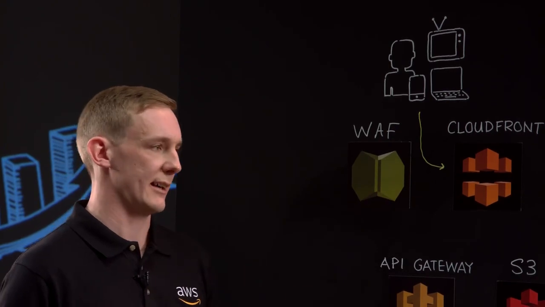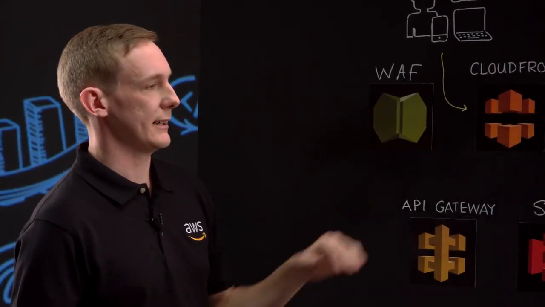So if you think about providing that first-class user experience that I mentioned earlier, if we're loading images, we want them to load really, really fast. We want that to be really snappy. We can cache that content in CloudFront near to the user to deliver that first-class experience.